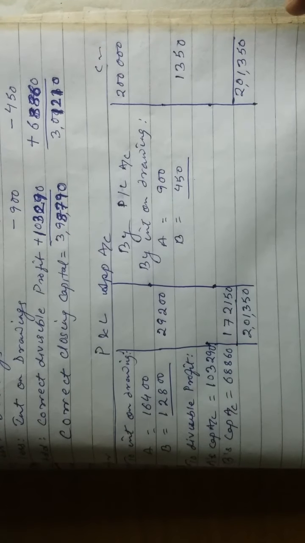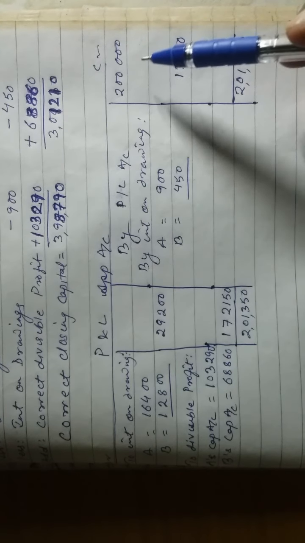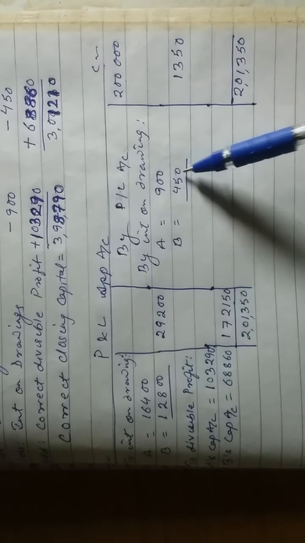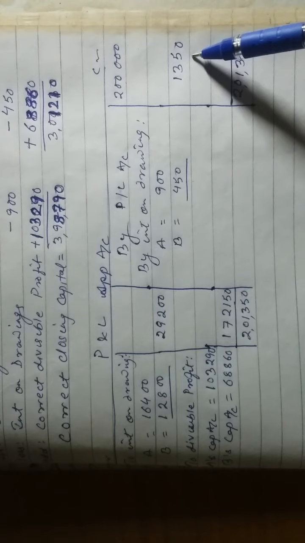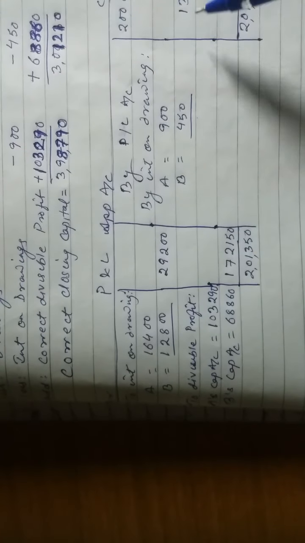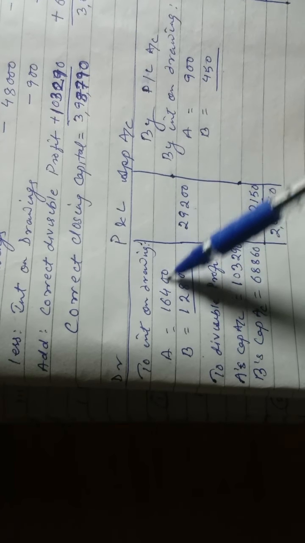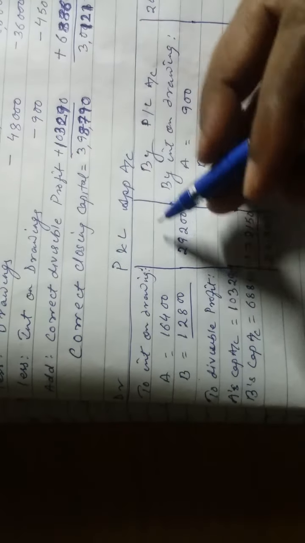You can make a profit and loss appropriation account also. In the profit and loss appropriation account, profit is credited first, and interest on drawing is credited since it is income. On the debit side are the appropriations, that means interest on capital, not drawing.